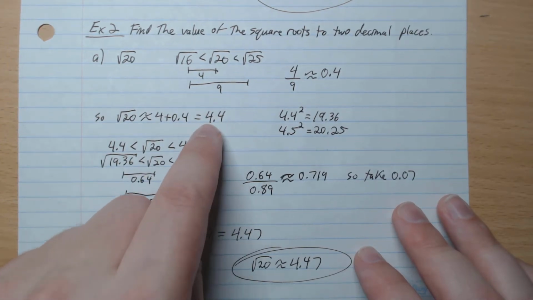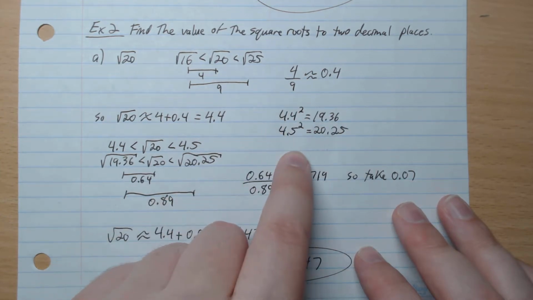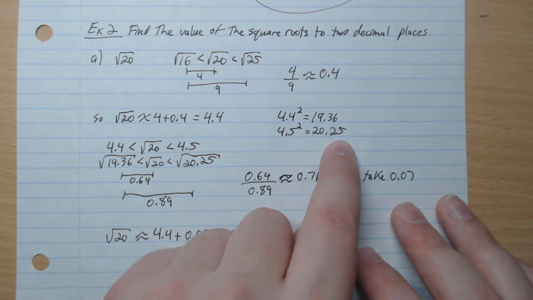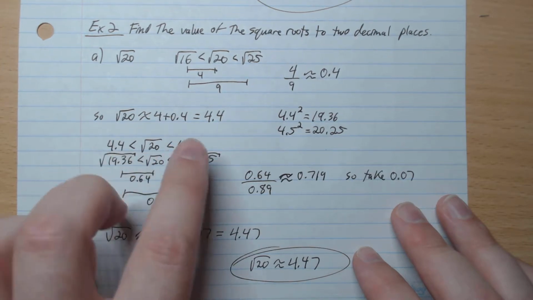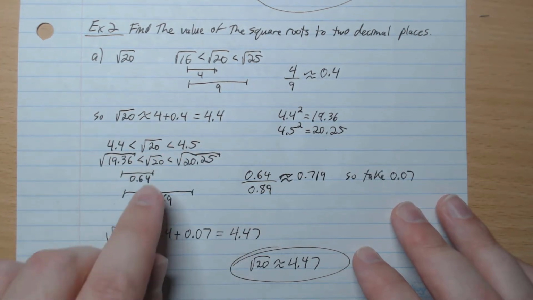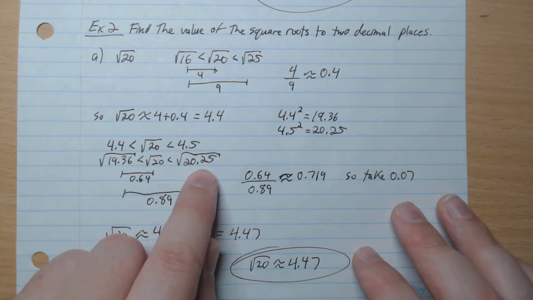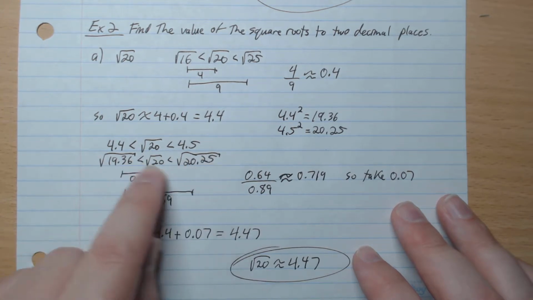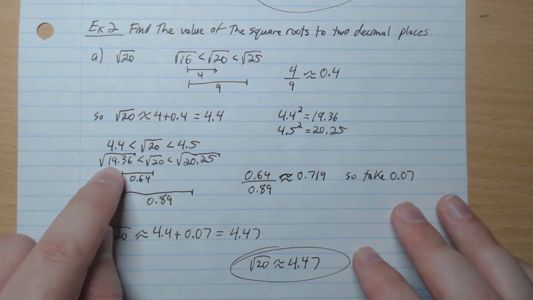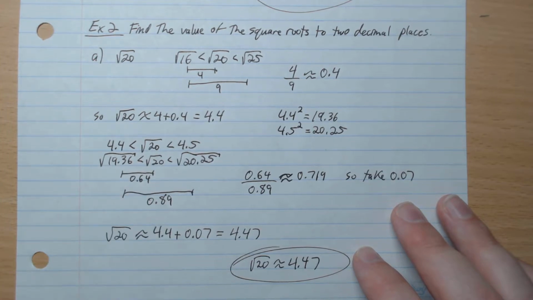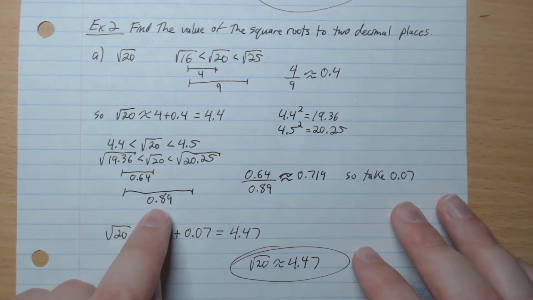And now we're going to look at the square of 4.4. This gives 19.36. So we're going to look at a little bit bigger. 4.5 squared gives 20.25. So we know root 20 is between 4.4 and 4.5. Meaning also root 20 is between root 19.36 and root 20.25. And this now is going to be our new distance to look at. So between 20 and 19.36, the distance is 0.64. And the distance between 20.25 and 19.36 is 0.89.